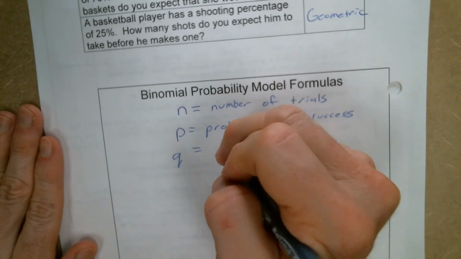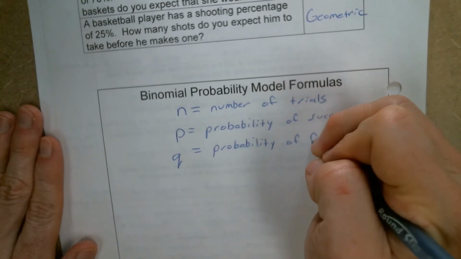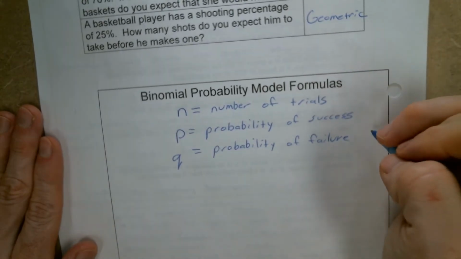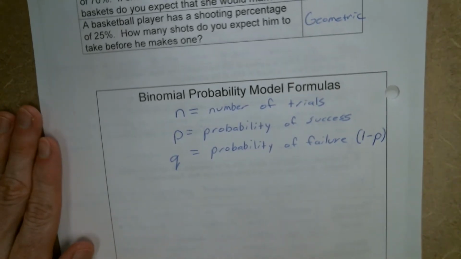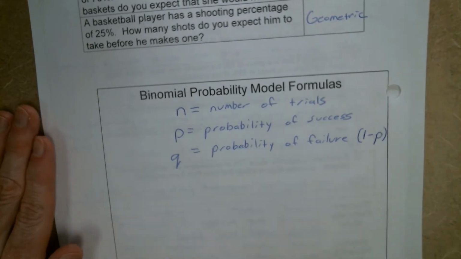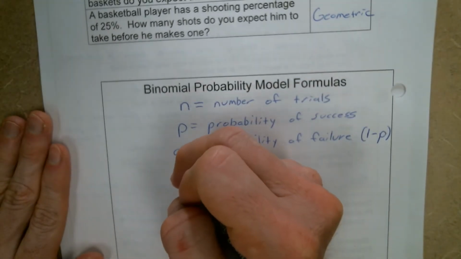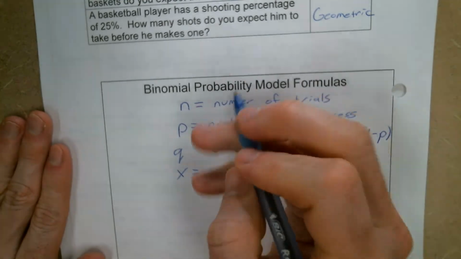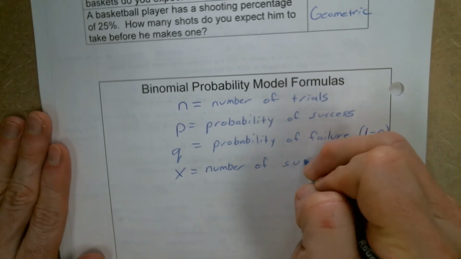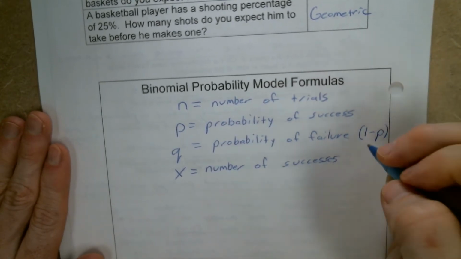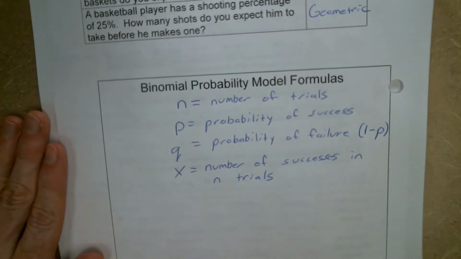Q is going to be the probability of failure. And you can always find Q because it's just 1 minus P. Remember, there's only 2 options. So if you have a 30% chance of succeeding, you have a 70% chance of failing. And then X is going to be the number of successes in N trials.